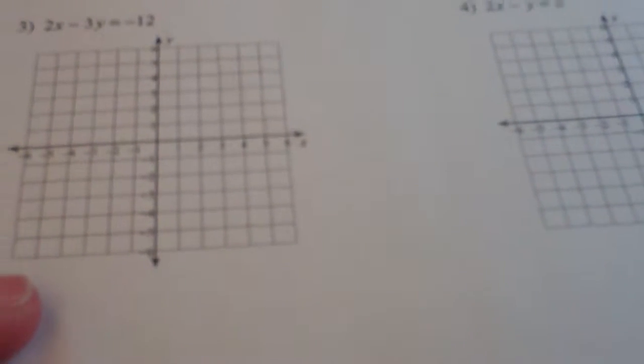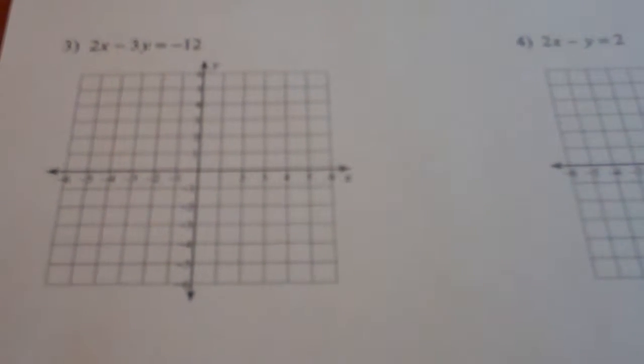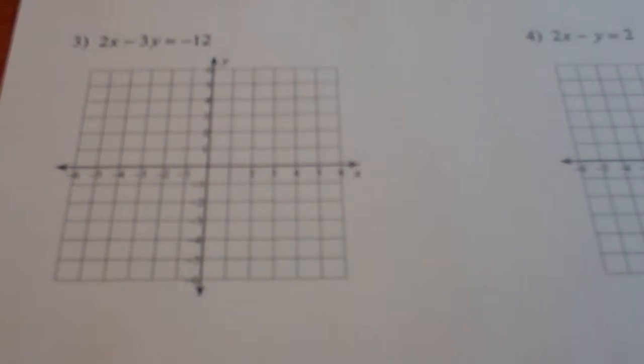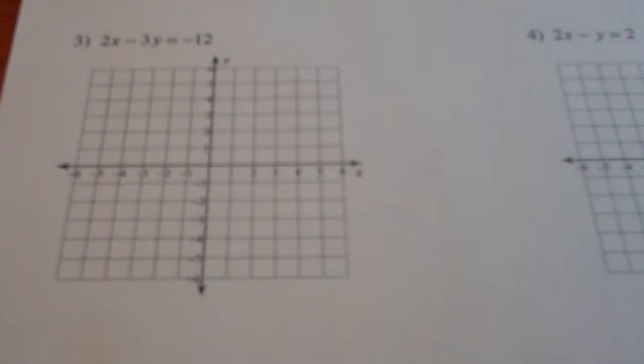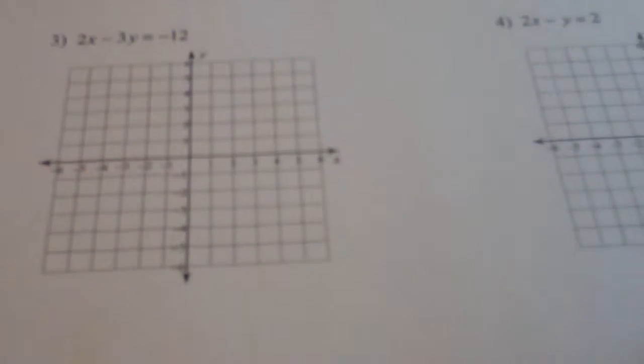Next, number 3, we have a standard form of an equation. It reads 2x minus 3y equals -12. We're going to have to do some work for this to get the X and Y intercept, so let's do our work down here. Our first step, number 1, is to find the X-intercept.